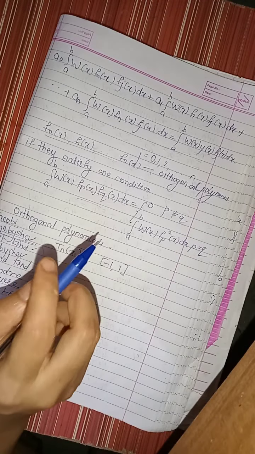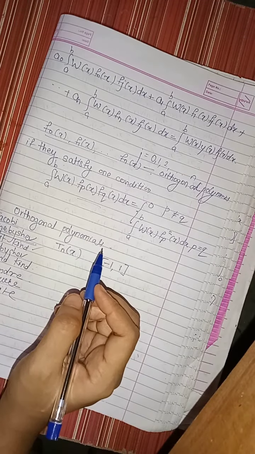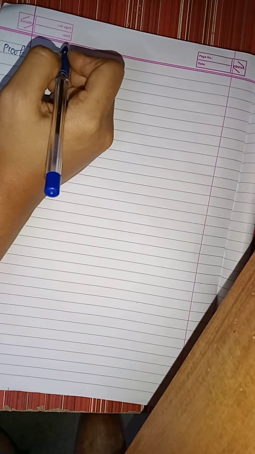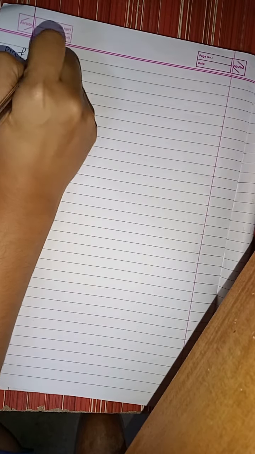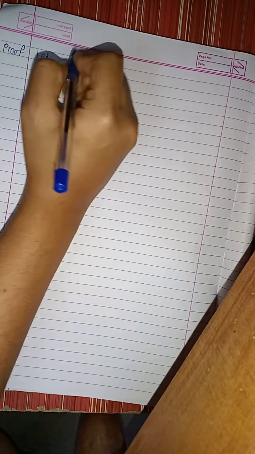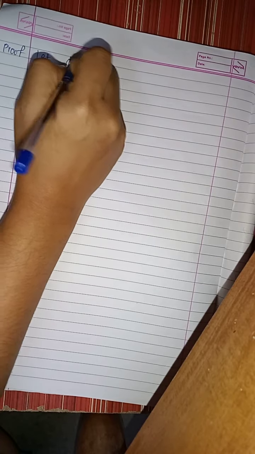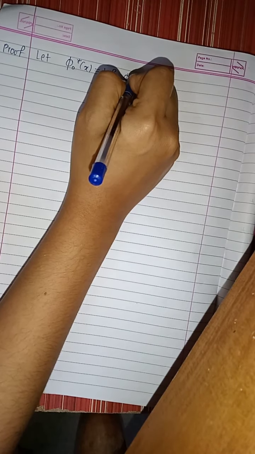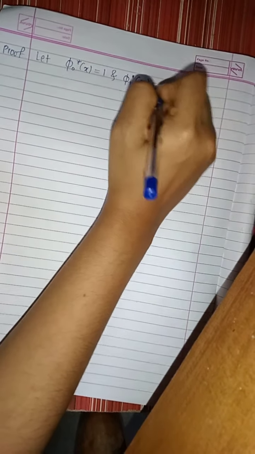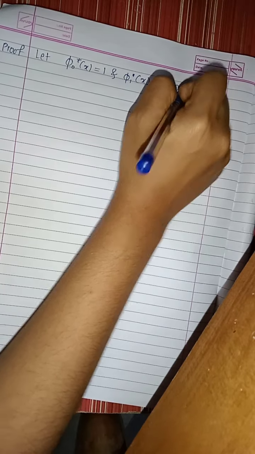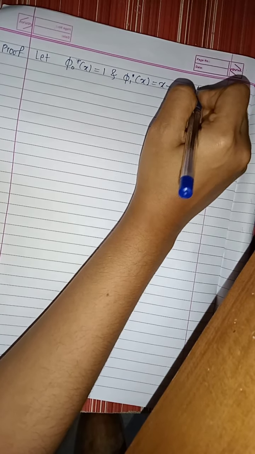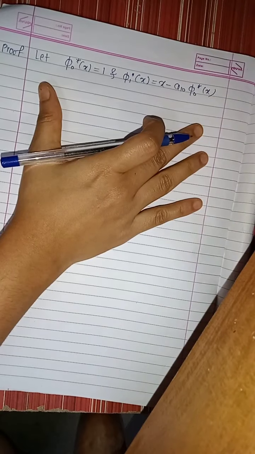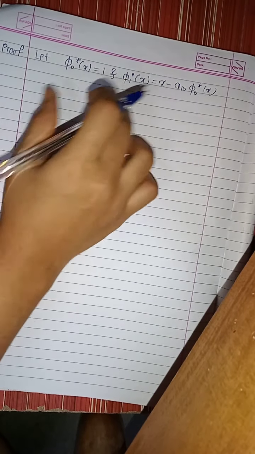Okay, so now we will see the Gram-Schmidt orthogonalization process. Consider the proof of this theorem. Suppose that phi0*(x) equals 1 and phi1*(x) equals x minus a10 phi0*(x). First of all we need to consider this basic approximation.